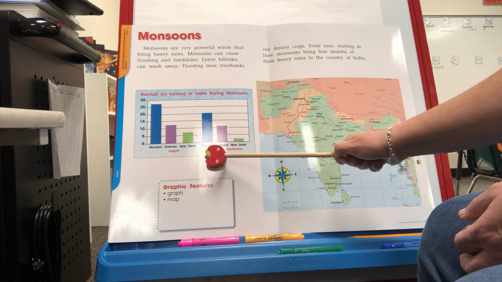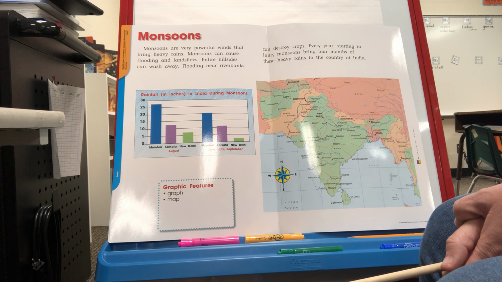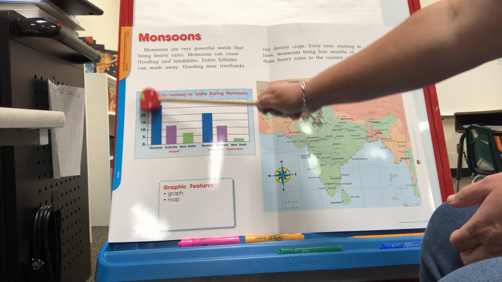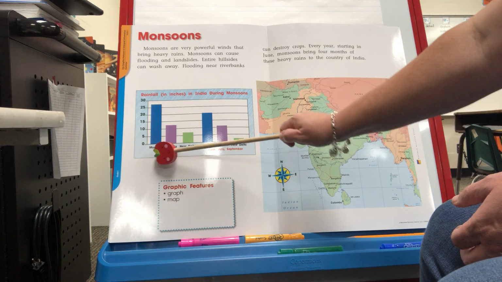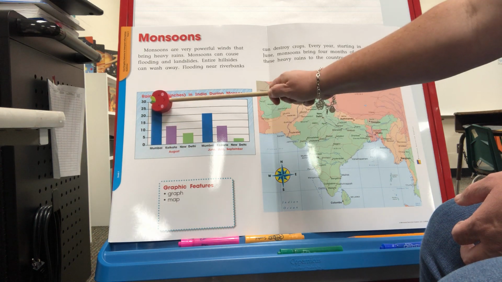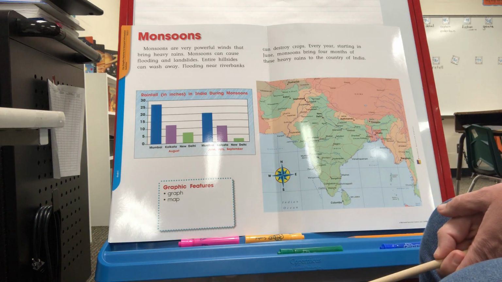So Mumbai, when do they get their most rain? When do they get the biggest amount of rain? Well, if I look at my graph, I can tell over here, this is the inches of rain, and Mumbai is in blue. So I would say that Mumbai gets the most rain in August because it looks like it's about 27, 28 inches.